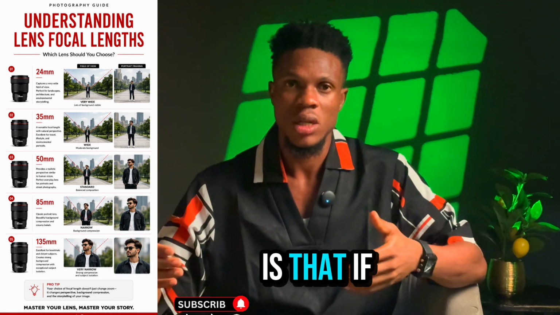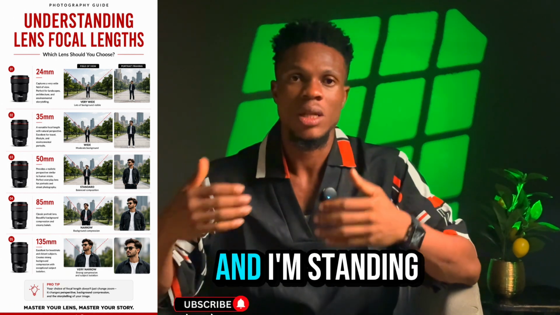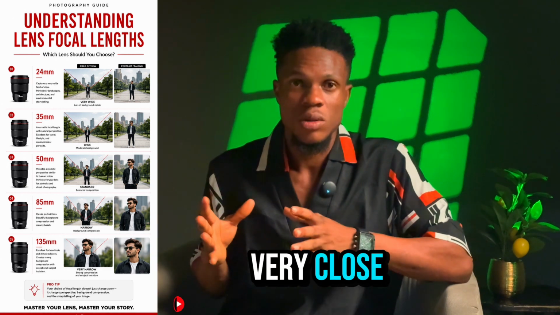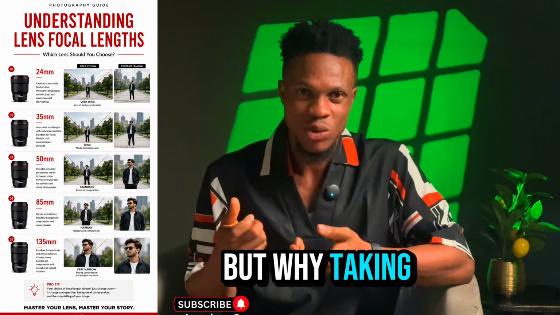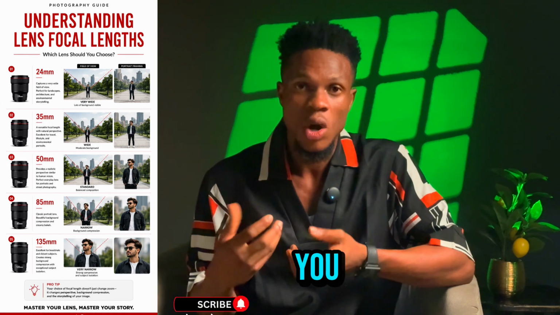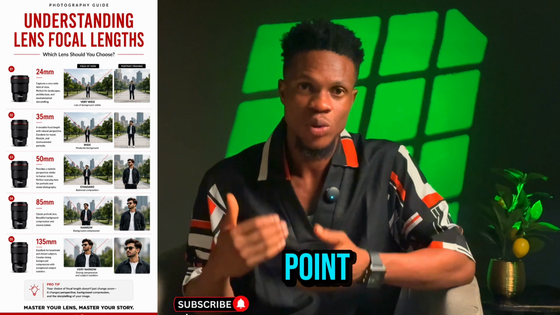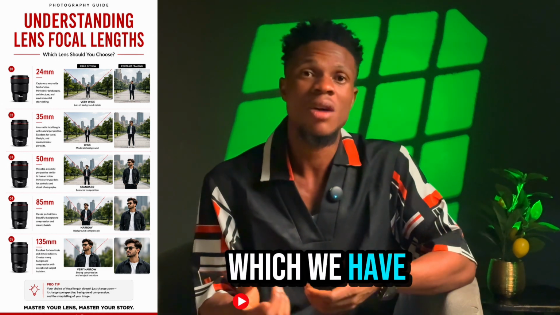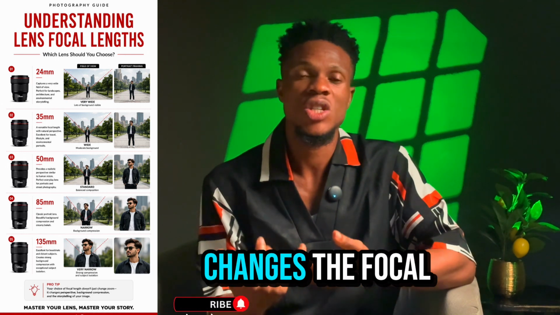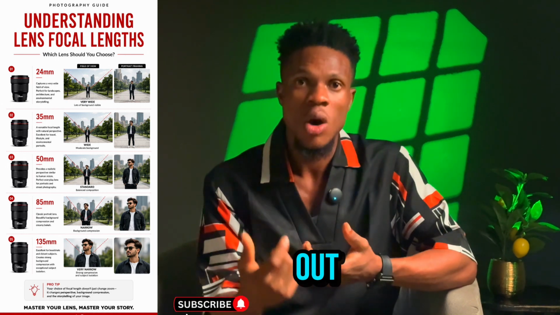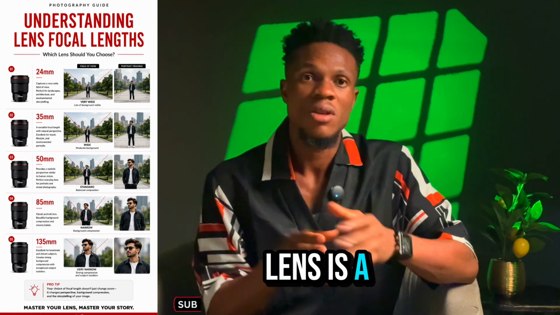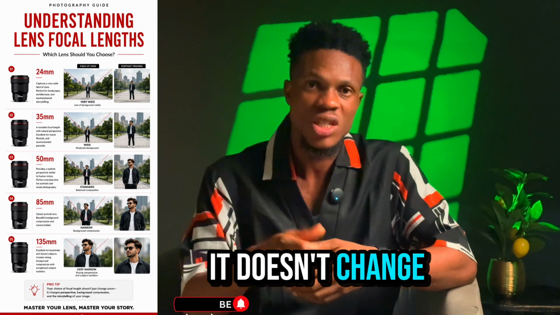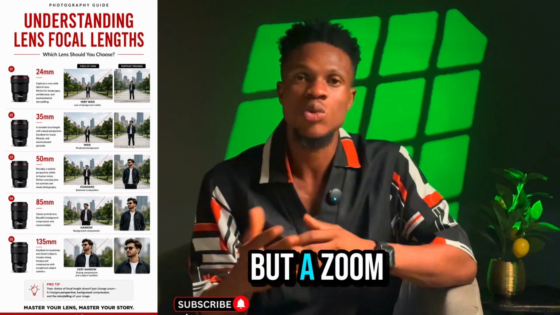So how lenses work is that if you are using an 85 mm lens and I'm standing here and you are standing here, your subject is much closer to you while taking your shot. But when using a 35 mm lens, standing at that same point, the subject is far away from you. And mind you, there are different types of lens: zoom lenses and prime lenses. A zoom lens changes the focal length when you zoom in and out, while a prime lens is fixed. If you are using a prime lens, an 85 mm is an 85 mm; it doesn't change when you zoom in and out, but a zoom lens does.